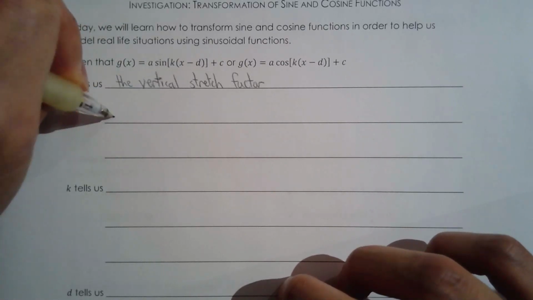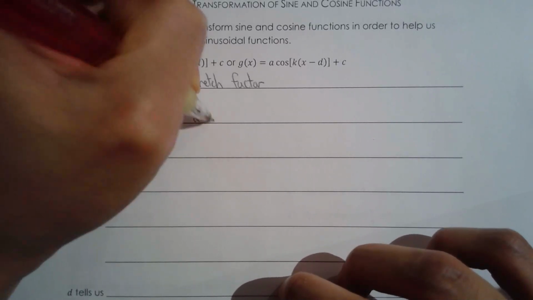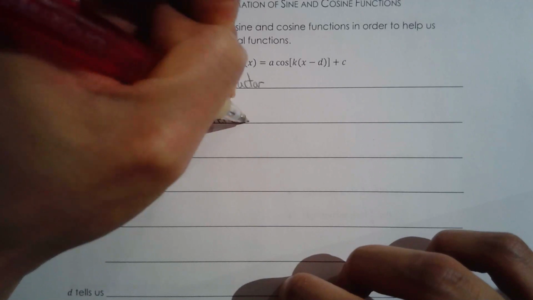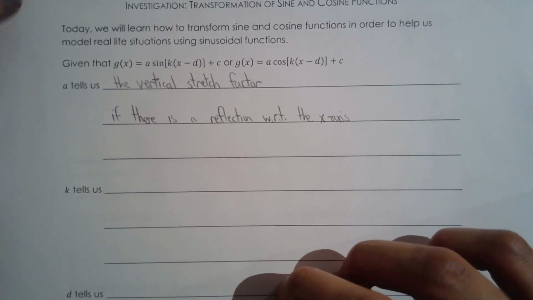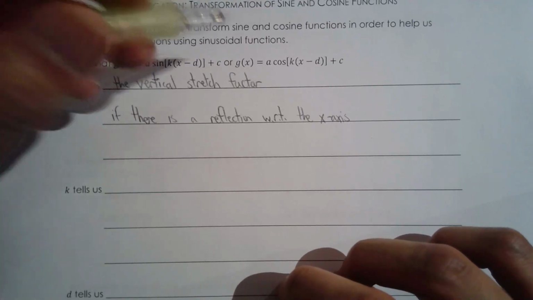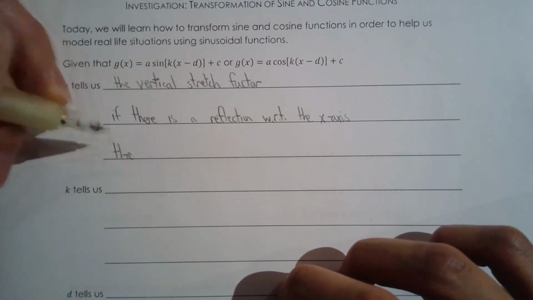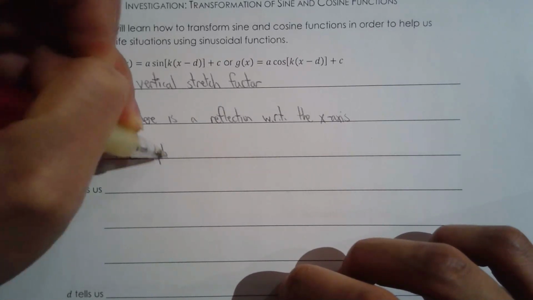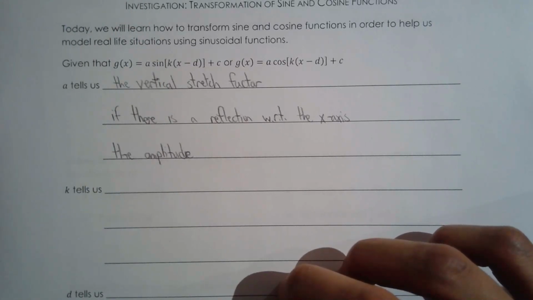A tells us if there is a reflection with respect to the x-axis. And lastly, because we're transforming the sine function and the cosine function, a tells us the amplitude.